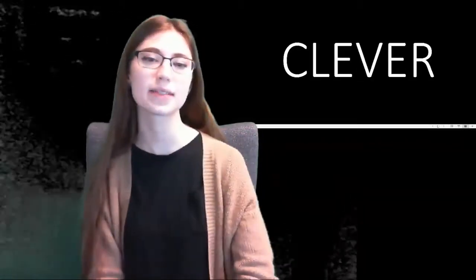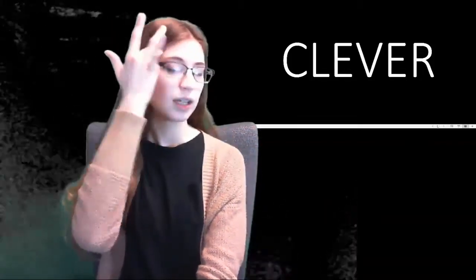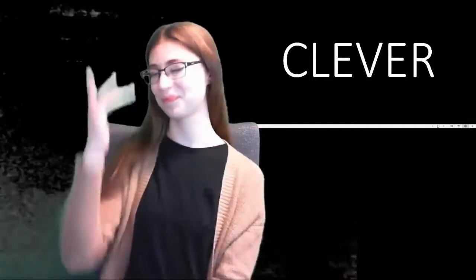Just for reference. Clever. So you're going to do that 25 hand shape, so 8, moving your thumb. Put your middle finger up on your head, and then you're going to flick it outward and forwards. Clever. Clever.